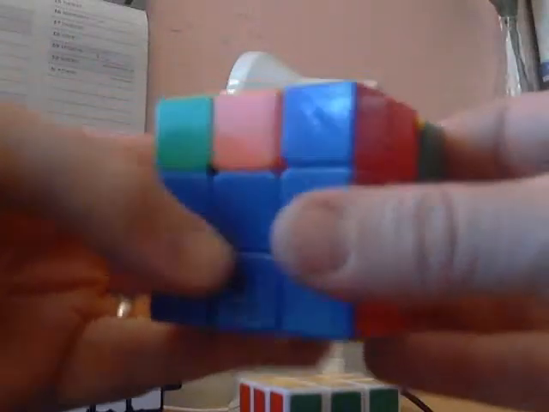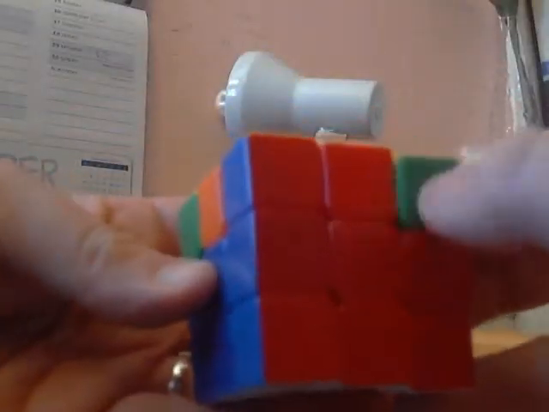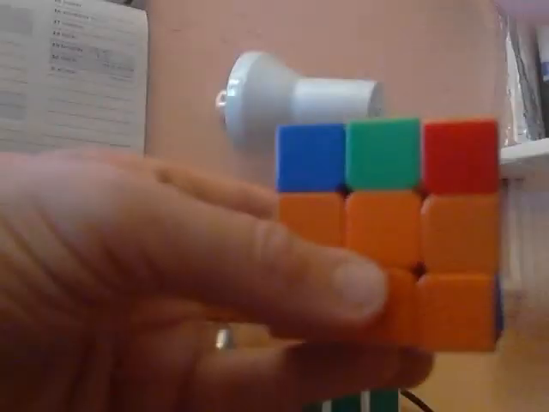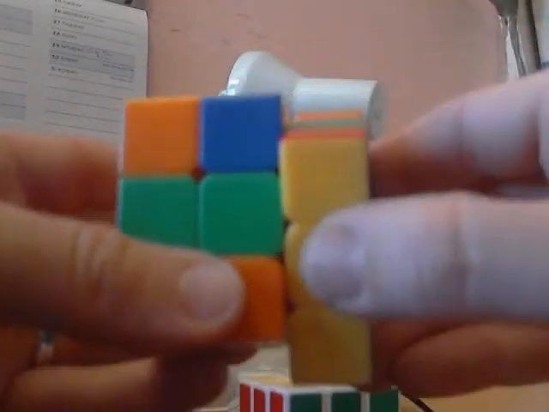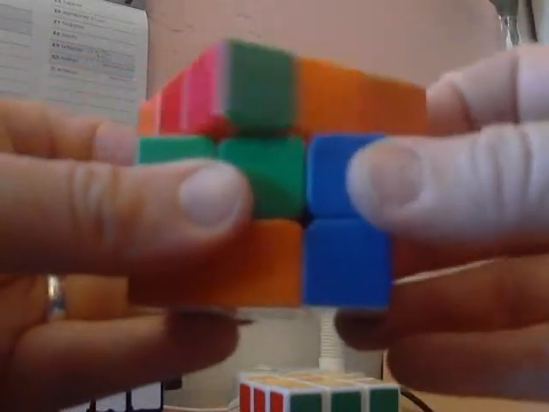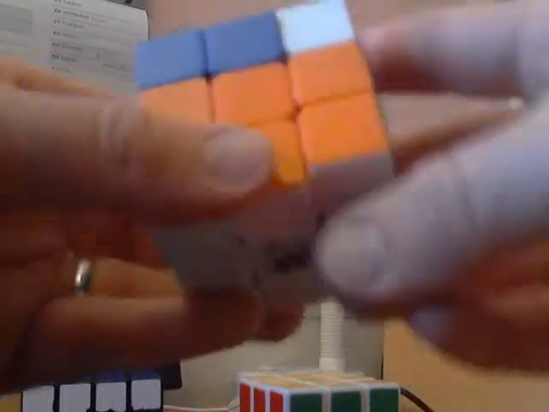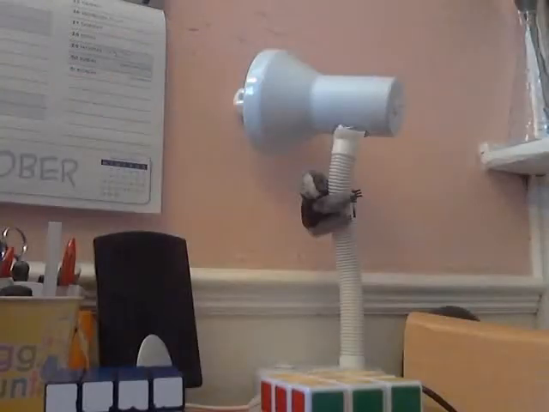Here's G-perm C. Okay, headlights are in the back here, and an adjacent edge in between them. These are adjacent colors, the block and the corner. And I start with the block in the back. Okay, fast. You got the block in the back.